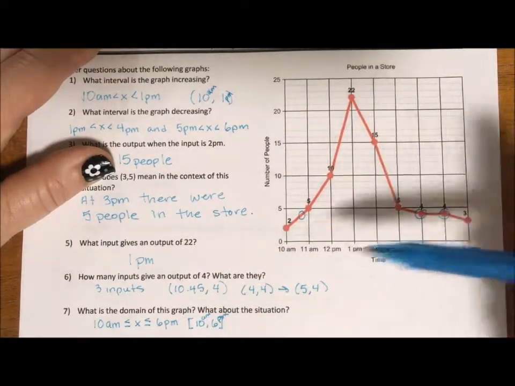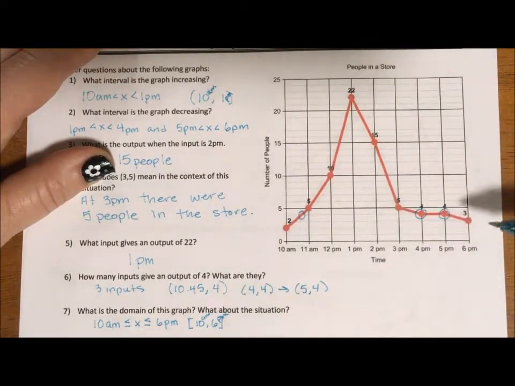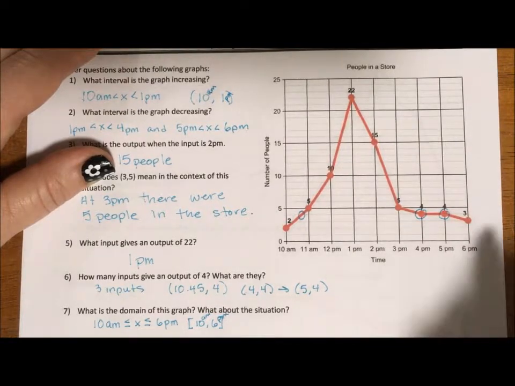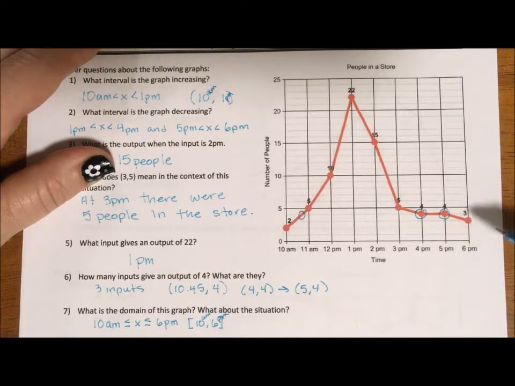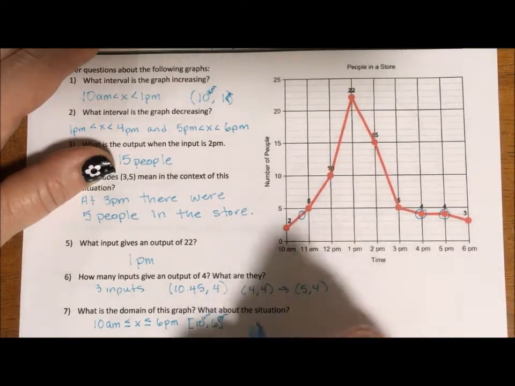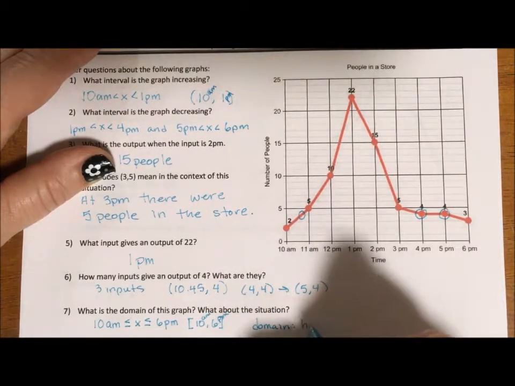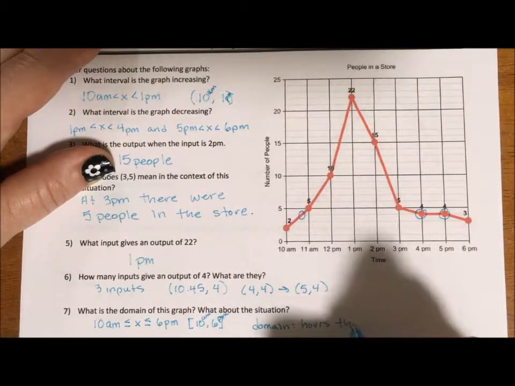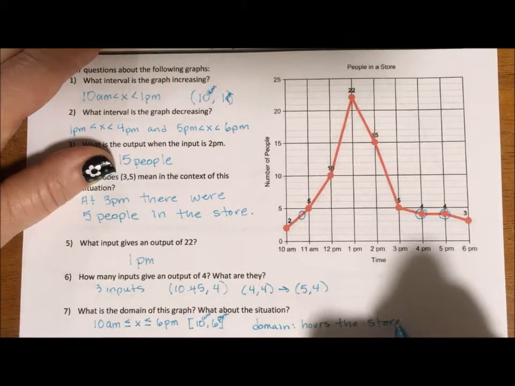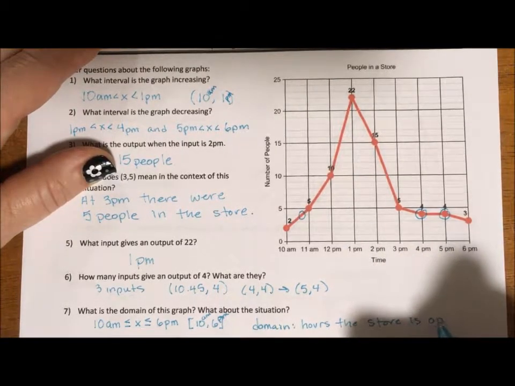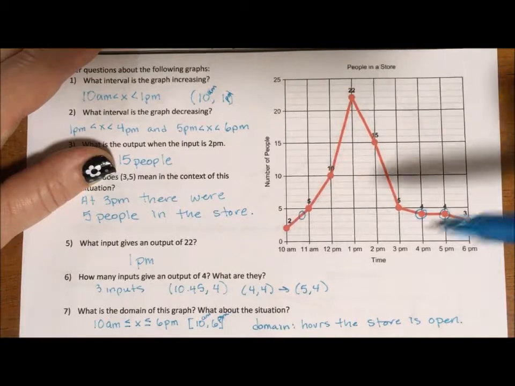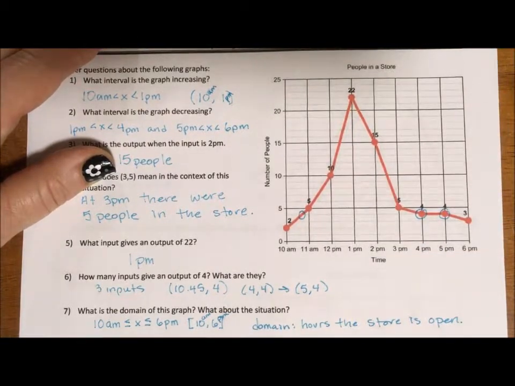Now it says that's the domain of this graph. It says, what about the situation? So when I'm asking about the situation, what's really being asked is, could this go further? And in the situation, the domain would be hours the store is open. Now, if it's 10 a.m. to 6 p.m., then it would be the same.